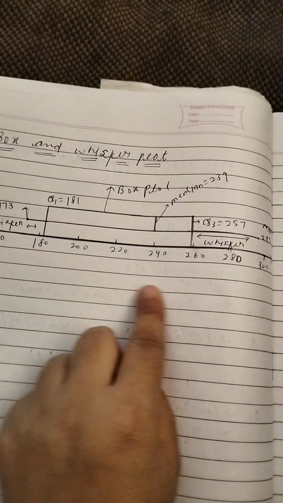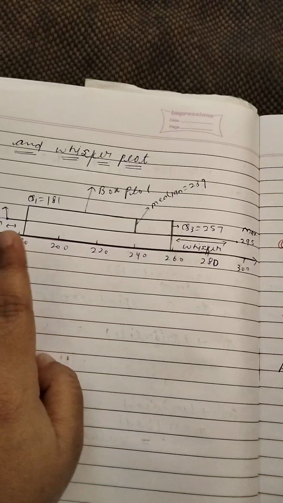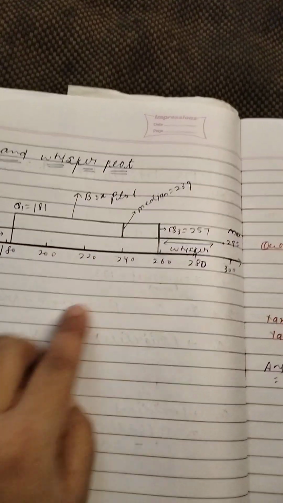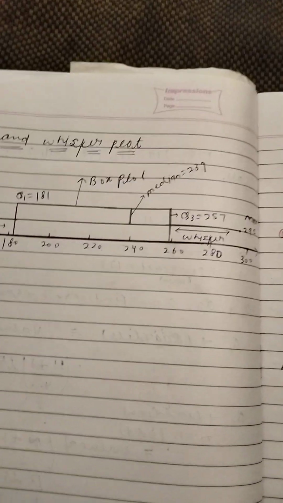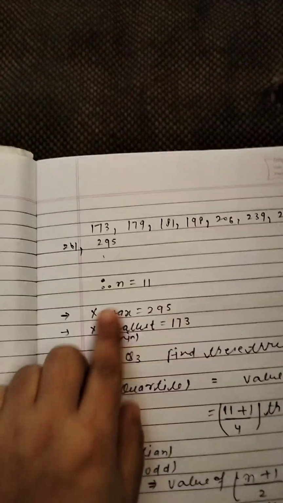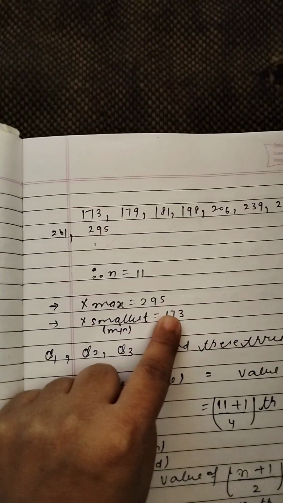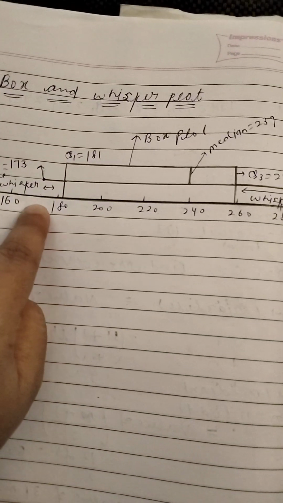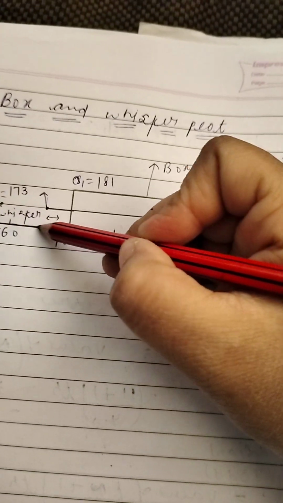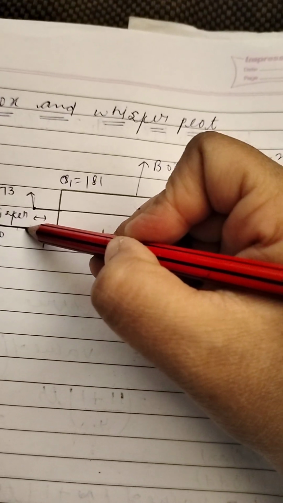Now when we plot these numbers, why do we plot them? Because all the numbers lie between them. First of all, you have to define your minimum number. Your minimum number is 173. And where is 173? 173 is between 160 and 180, so it must be here.